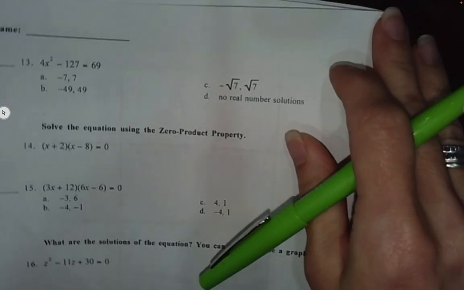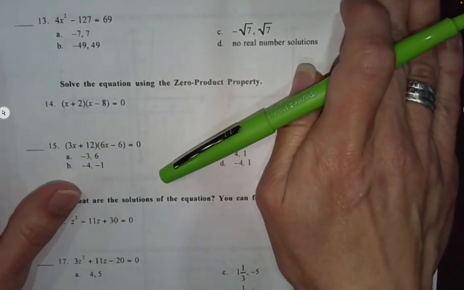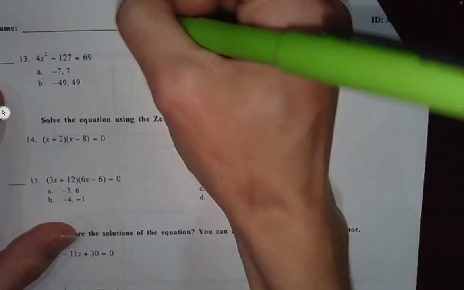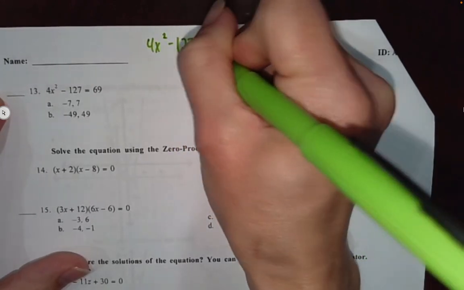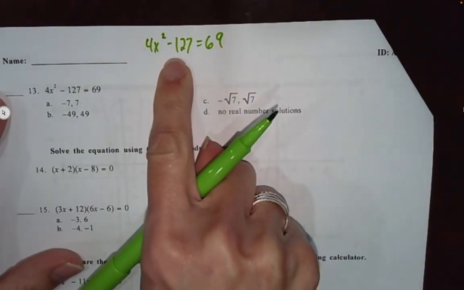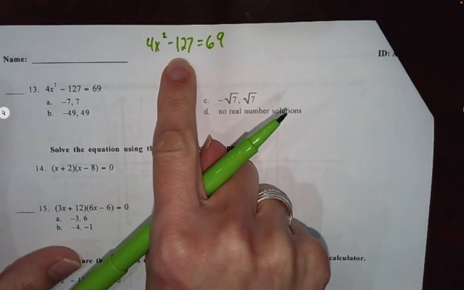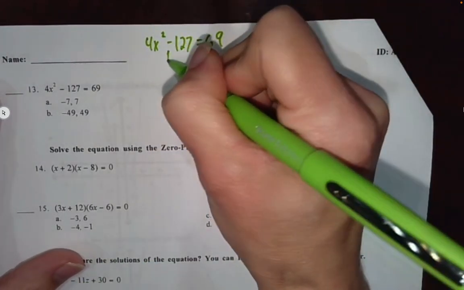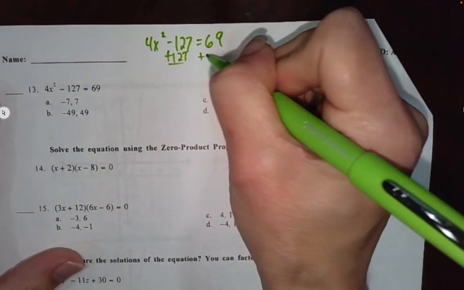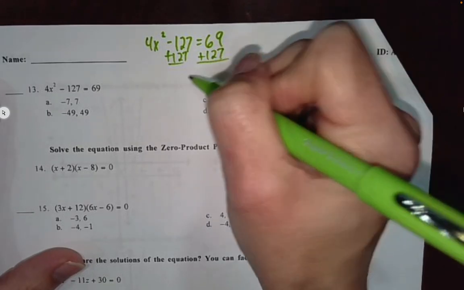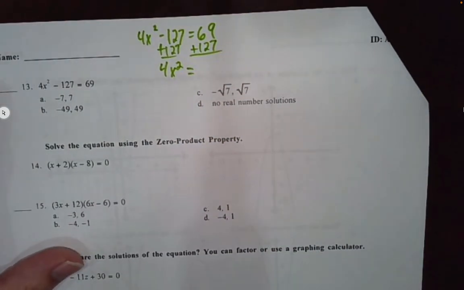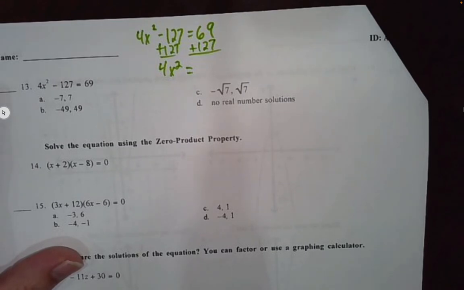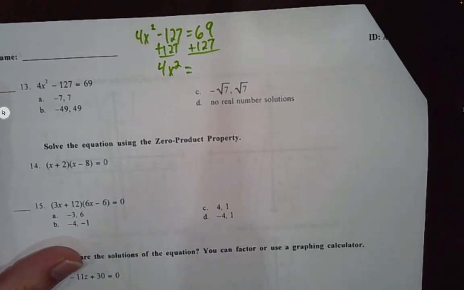All right, number 13. 13's the same thing. I'm going to write it up here. But first I need to move the 127. How do I move it? Add it over. So 4x squared equals 196.